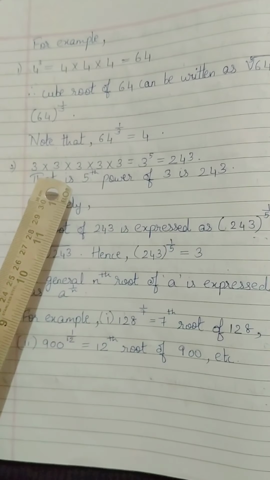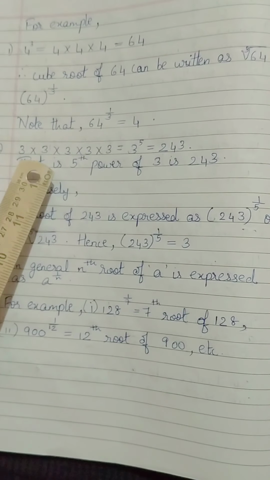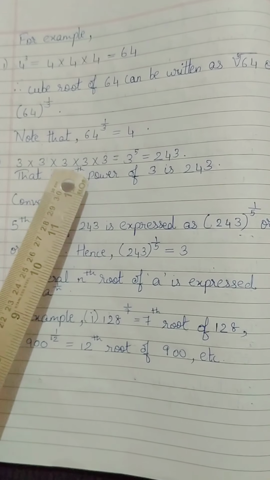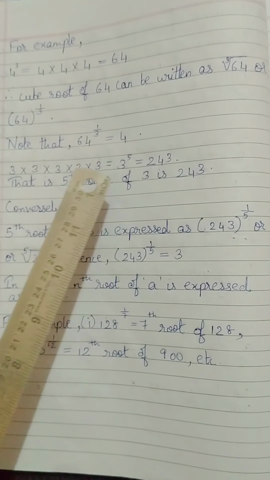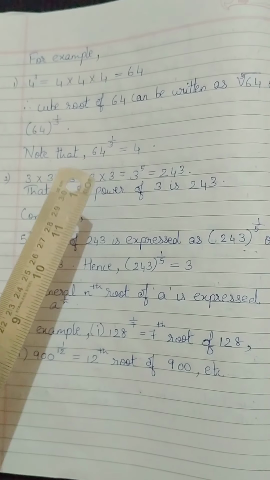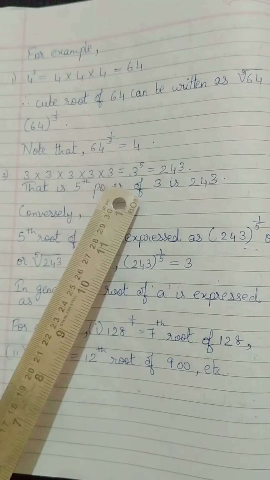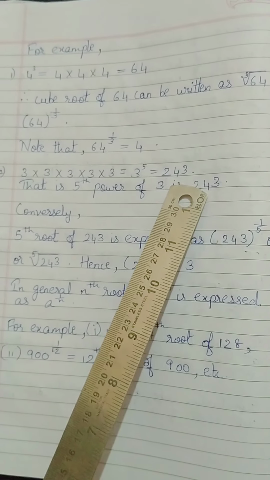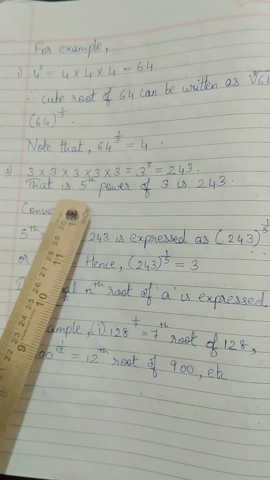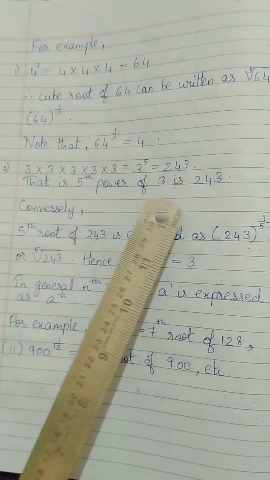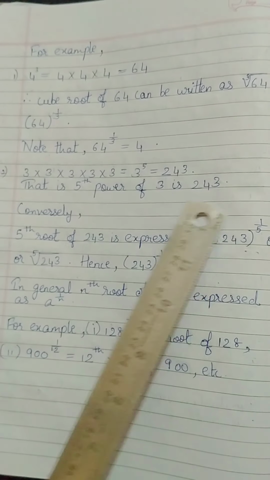Another example: 3 into 3 into 3 into 3 into 3, that is 3 raised to 5, means 5 times we multiply 3. We will get the answer 243. That is, the fifth power of 3 is 243.